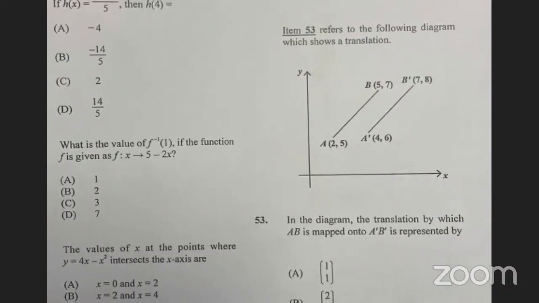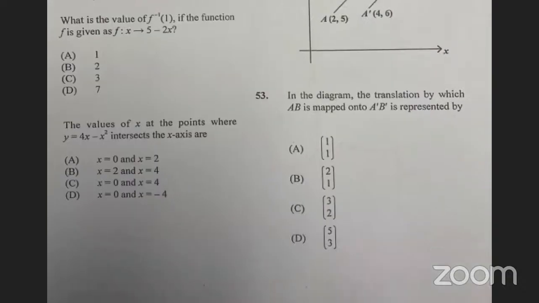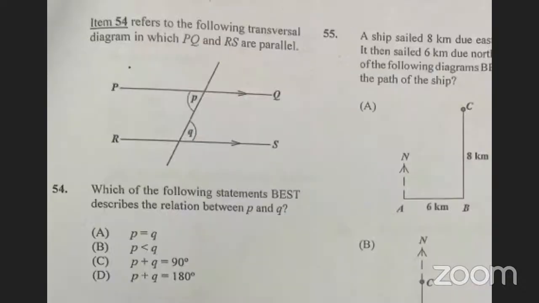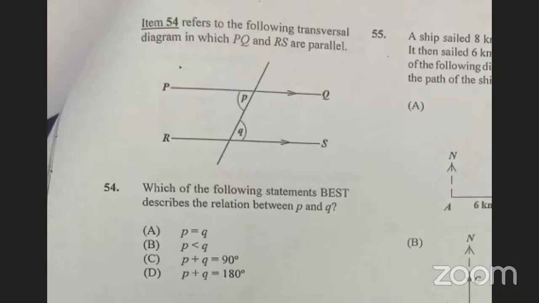In the diagram, the translation by which AB is mapped to A prime, B prime is represented by. So all we have to do is just take 2, 5, add it to x, y, and we're supposed to get the image. So x could be 2 to get 4, and y will be 1 to get 5. So the answer is 2, 1.